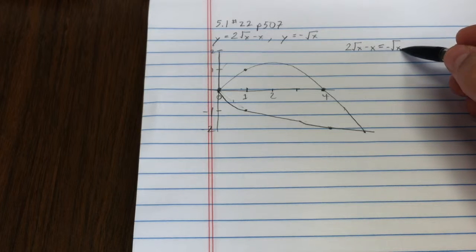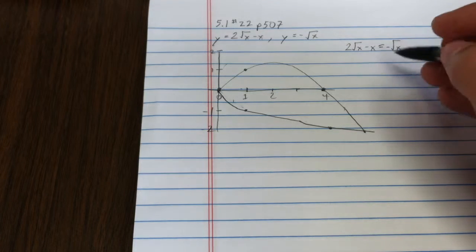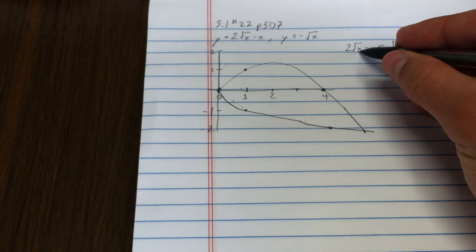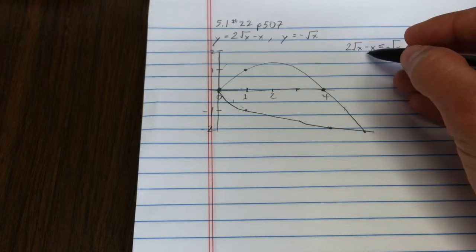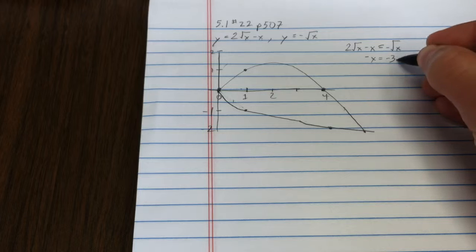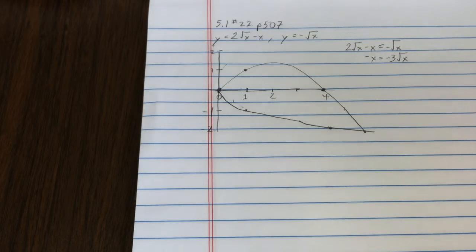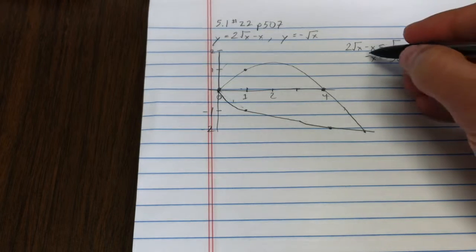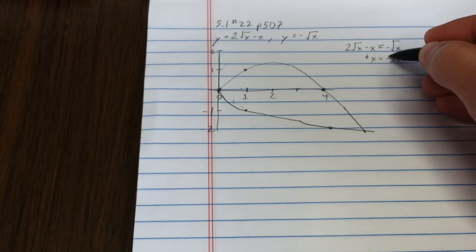I suppose I could add root x to both sides, or perhaps I'll just subtract this over to the other side. I'll subtract 2 root x from both sides. So negative x equals negative 3 root x. Why don't I multiply both sides by negative 1?